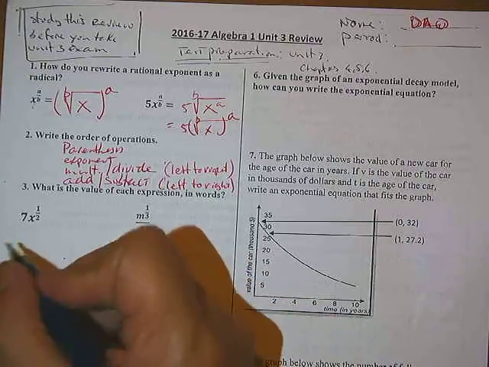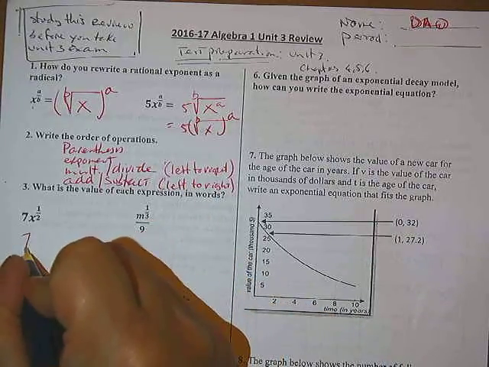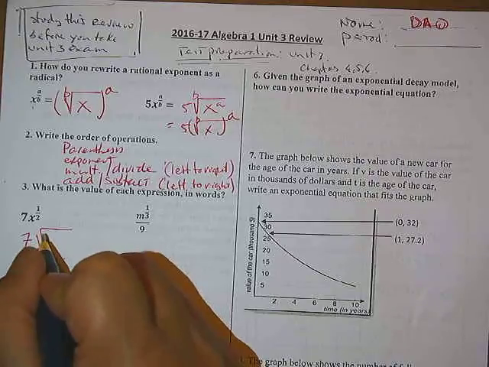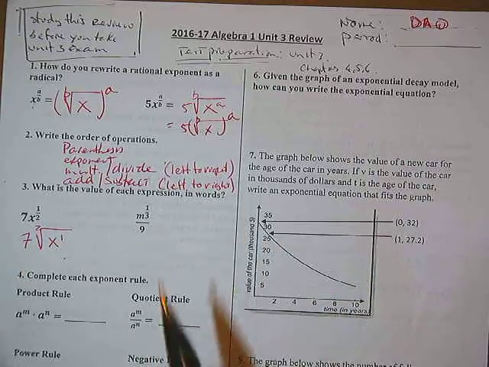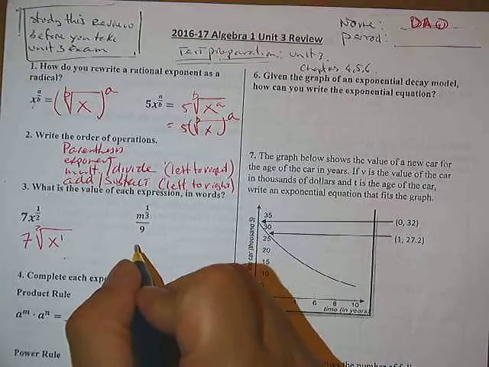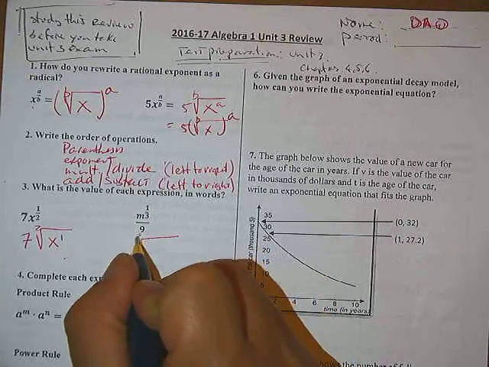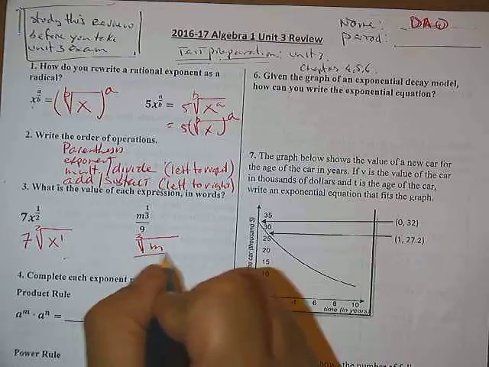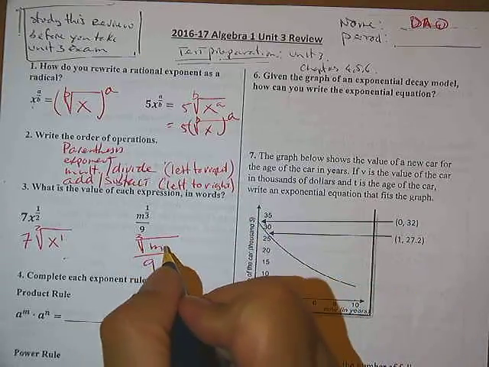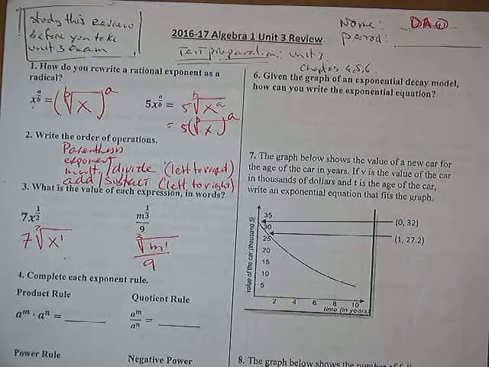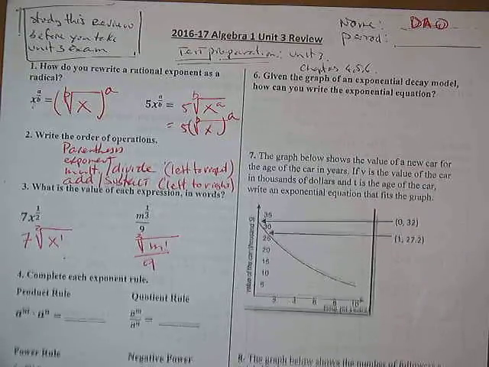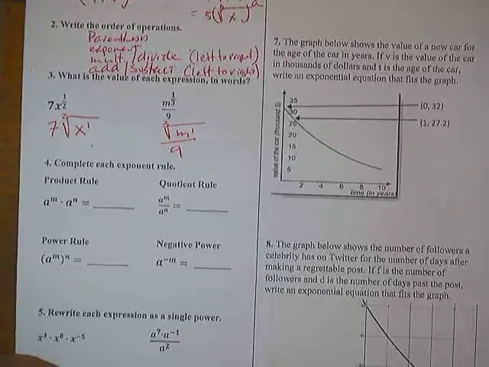Number 3, what is the value of each expression in words? Well, I think this one is just 7 times the square root of x. So that's the square root of x. This one is going to be the cube root of m divided by 9. Notice I didn't put m to the 1. It's really not necessary. You can put it there if you want to.